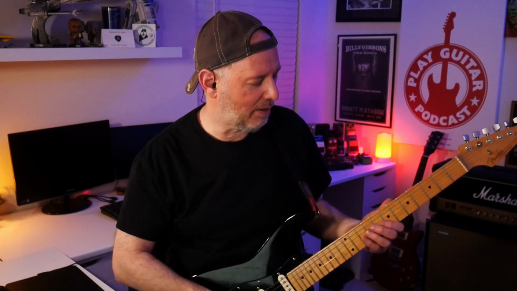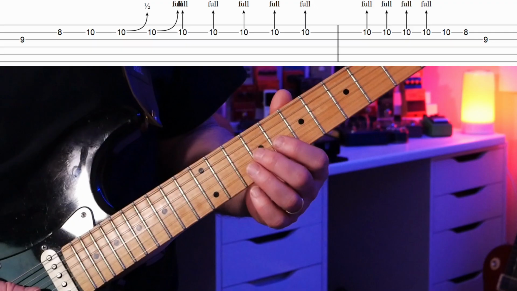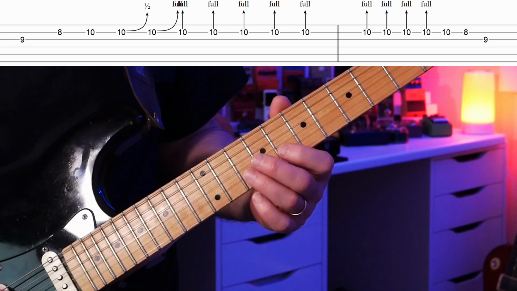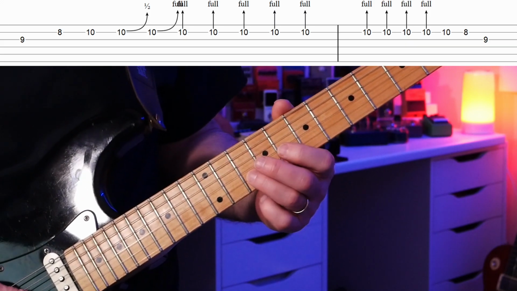Lick number 1. These are in the key of E blues, and each one of these licks goes one after another. It goes all the way through a 12-bar blues, but this one starts up here at pattern 4 in the key of E minor pentatonic. We're starting on the G string at the 9th fret. That's our E. Then we're going to go up 8, 10 on the B string. That's the minor third to the 4th.